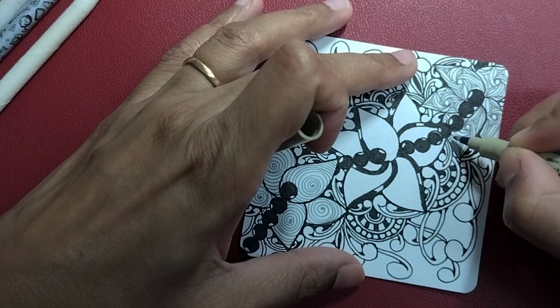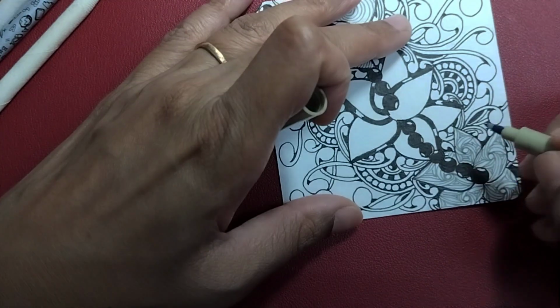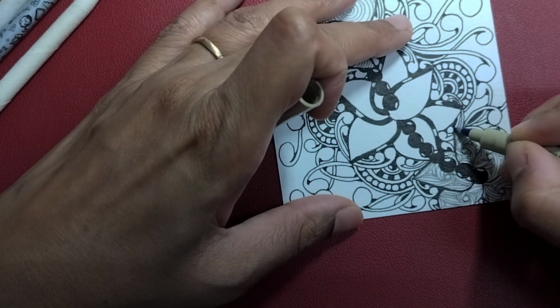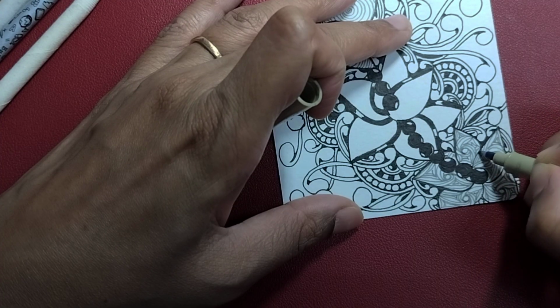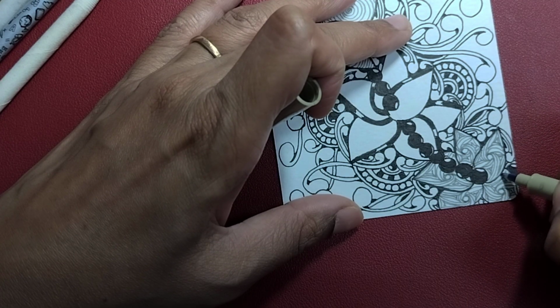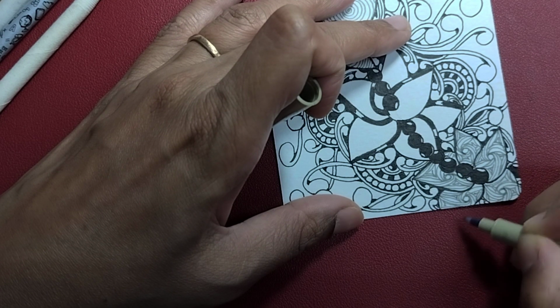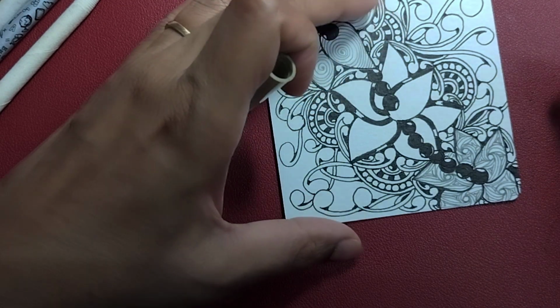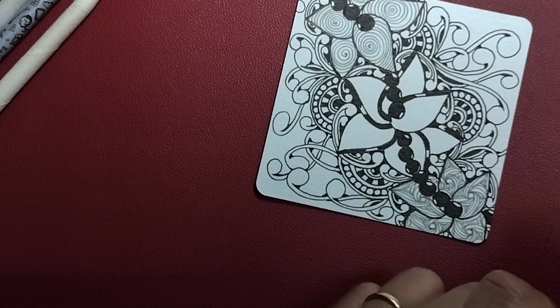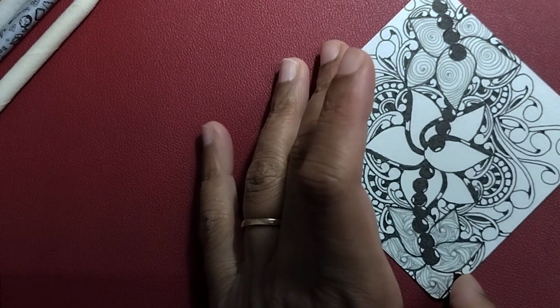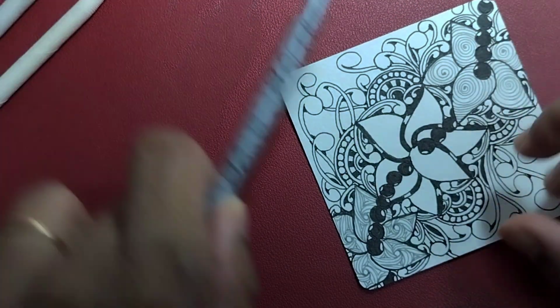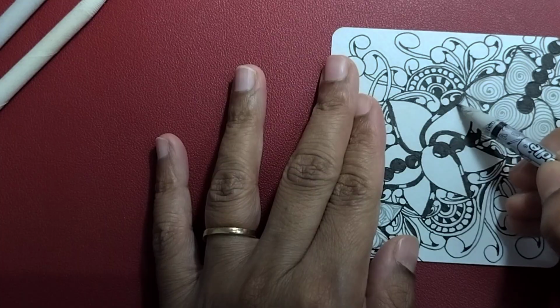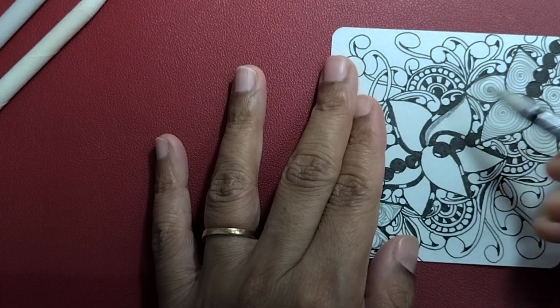Redoing the lines, adding some extra weight so that they don't get lost in the background. And that's it. Yeah, let us now shade our tile first, and if we think we want to add something more, we can always do that.